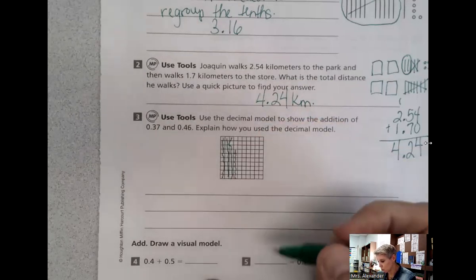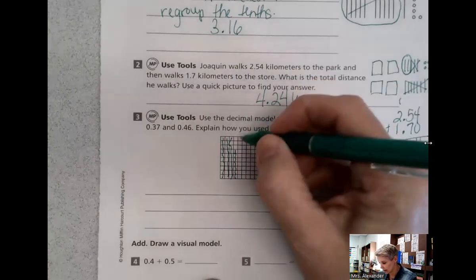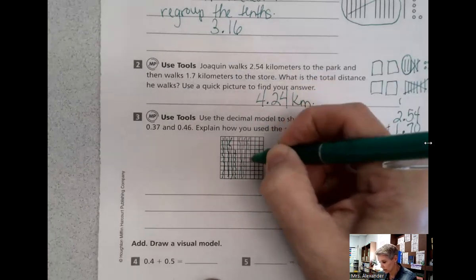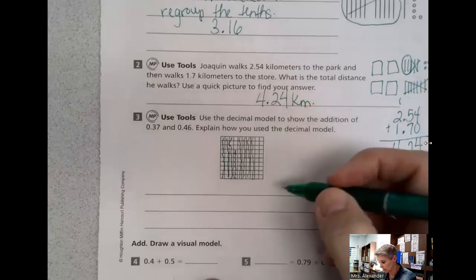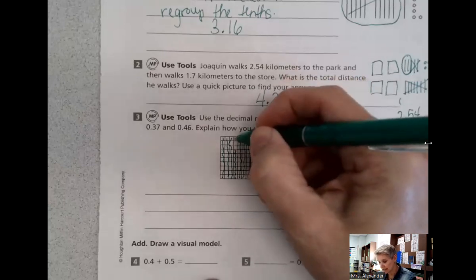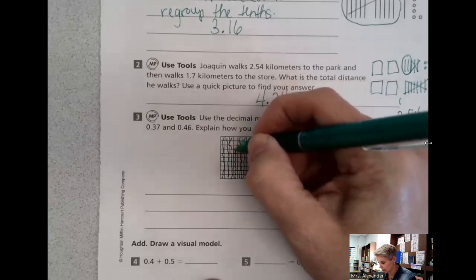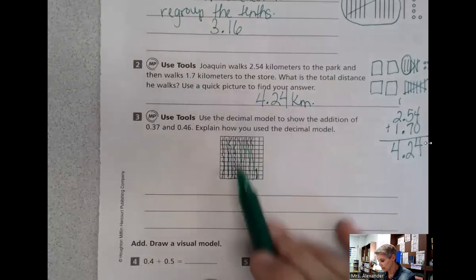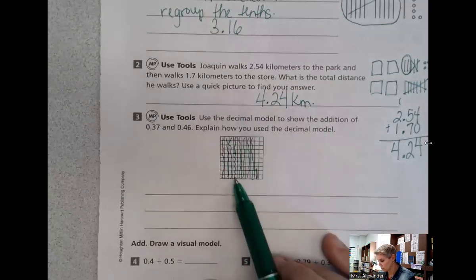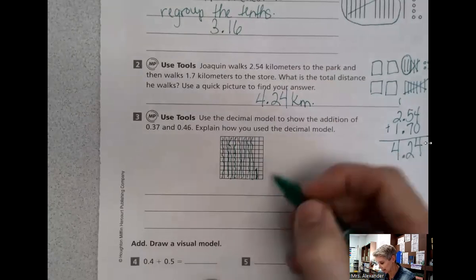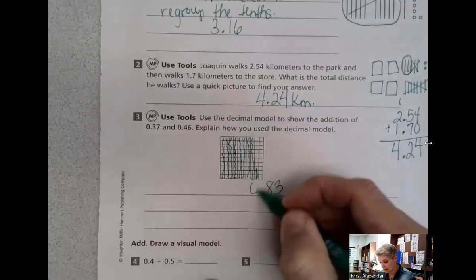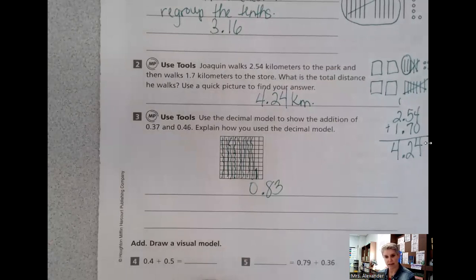Then I have 46, so I could do 1, 2, 3, 4 tenths. I'm going to finish filling in this that I skipped. There's another 3, 4, 5, 6. So when we finish, we would have 1, 2, 3, 4, 5, 6, 7, 8 tenths and 3 hundredths. So our answer would be 0 and 83/100.